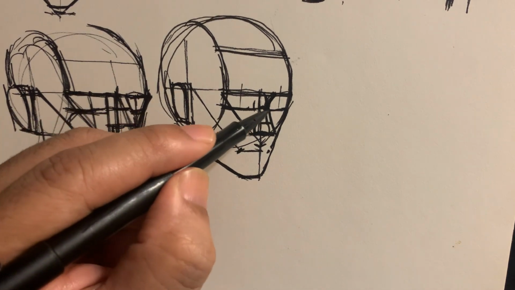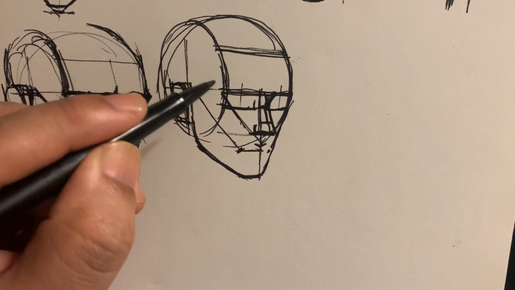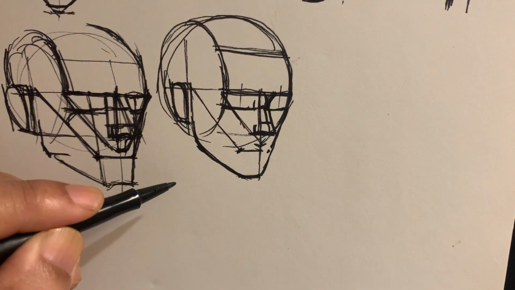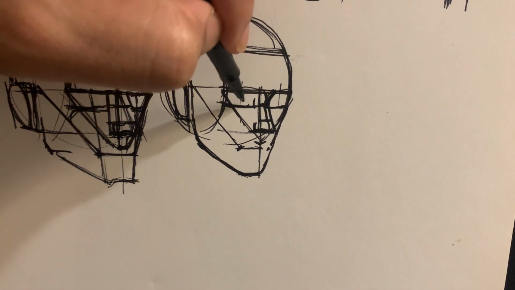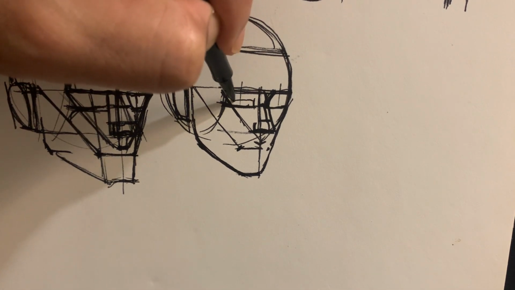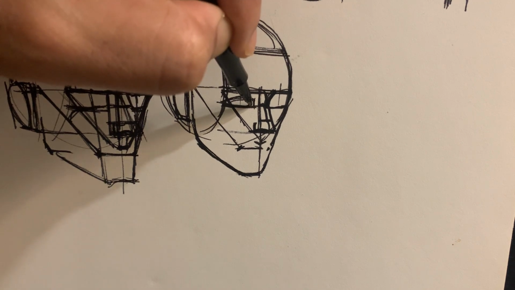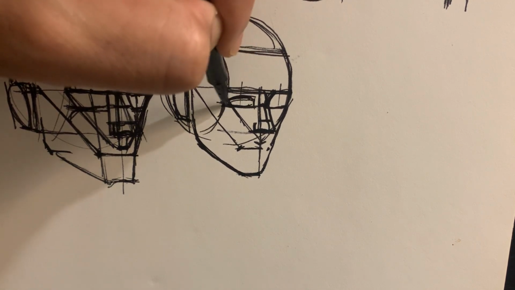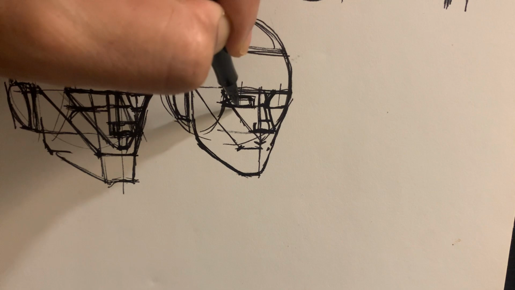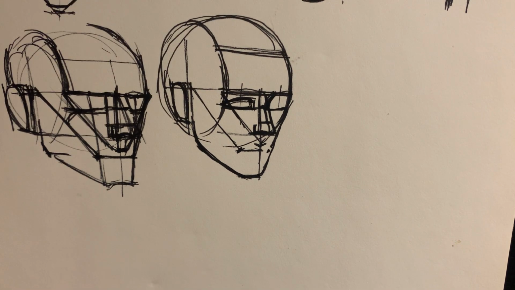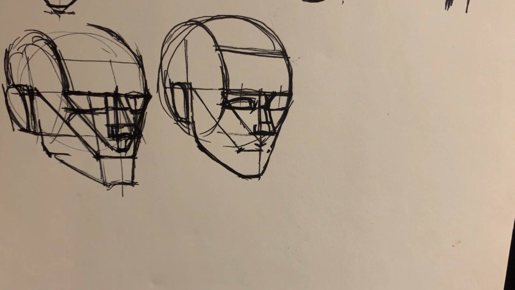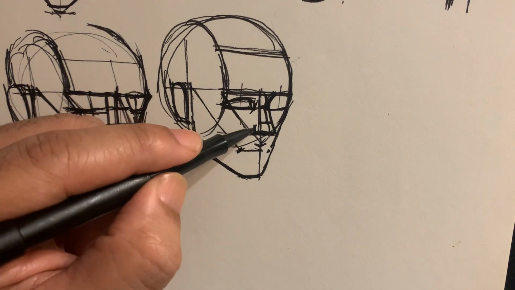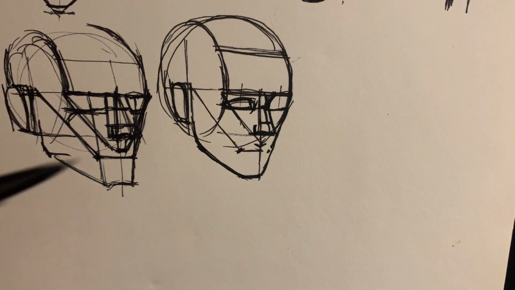The main thing is this is the structure of the head, but then the eye has its own anatomy. It has its own character.